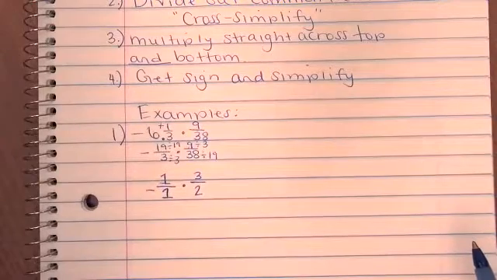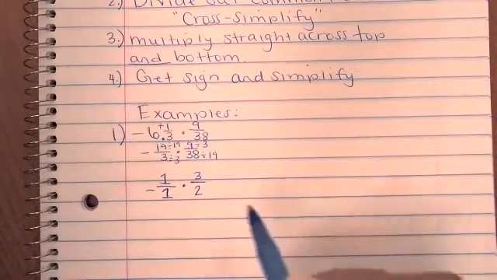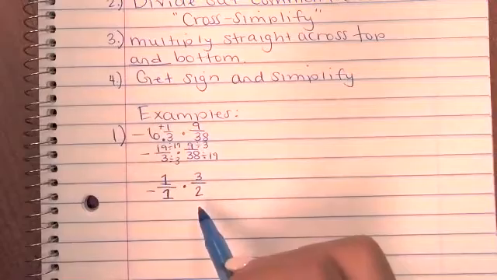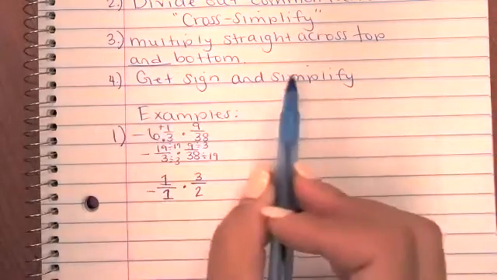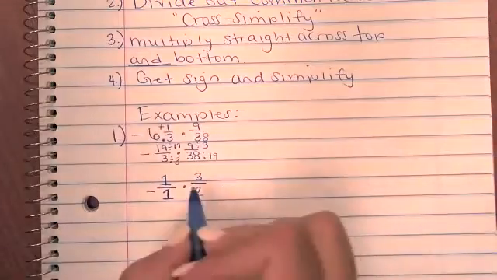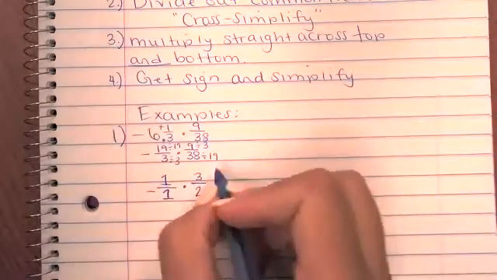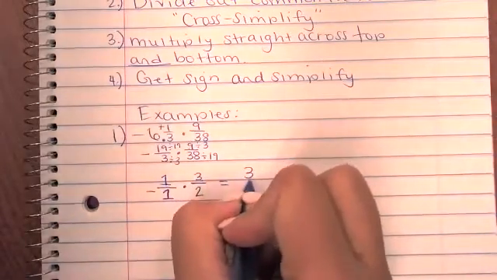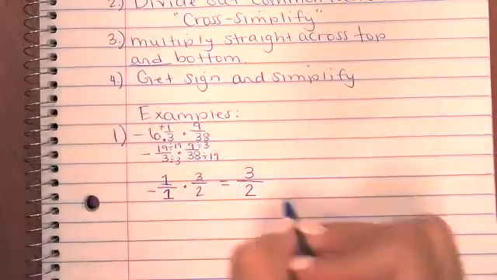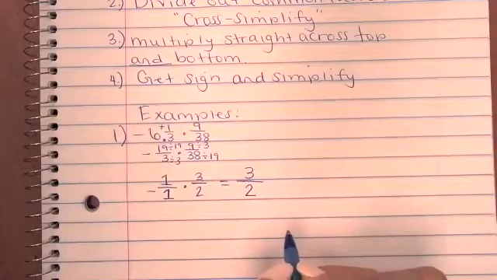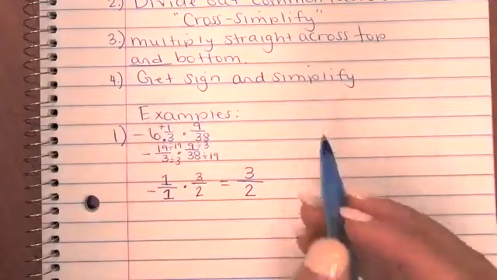So there we have cross simplified, and that makes our multiplication so much easier. Step 3, multiply straight across top and bottom. Okay, so 1 times 3 is 3. Over 1 times 2 is 2. And last step, get the sign and simplify.